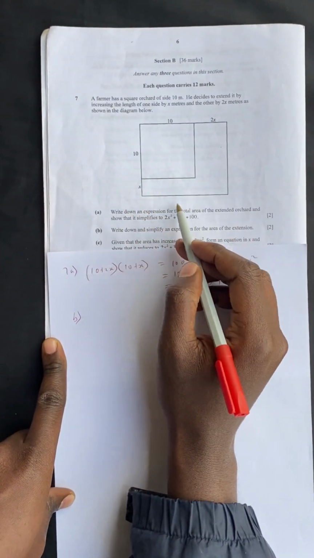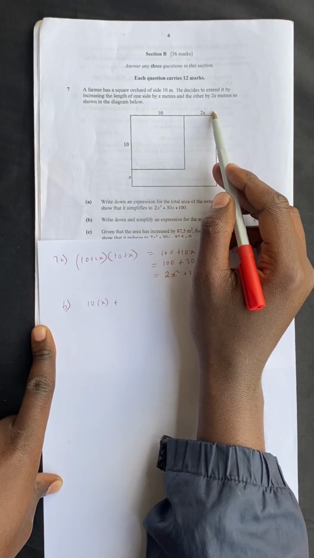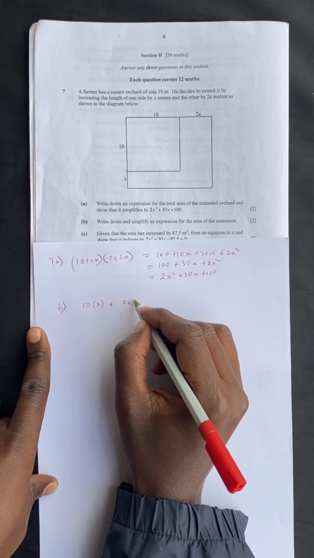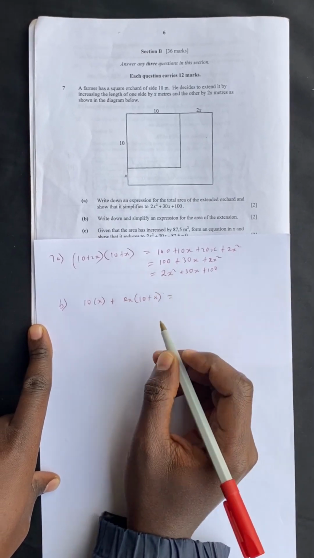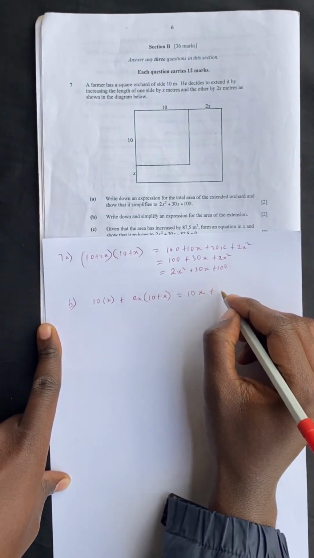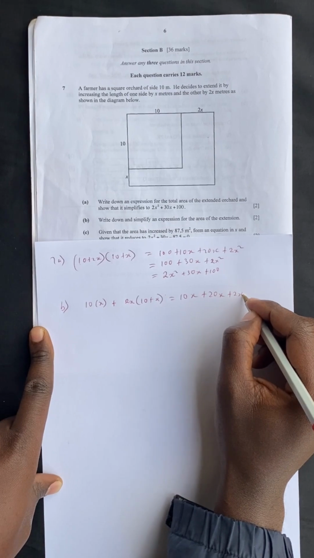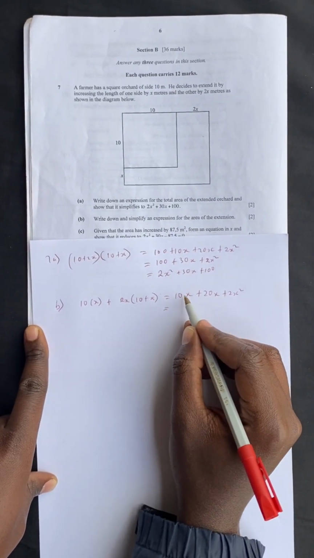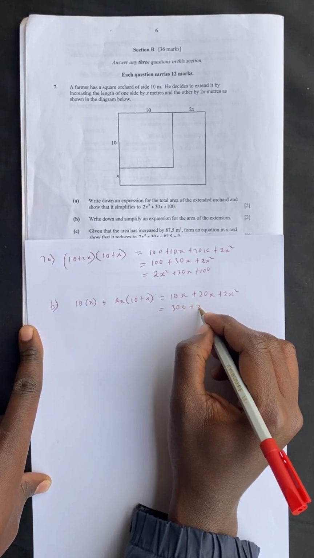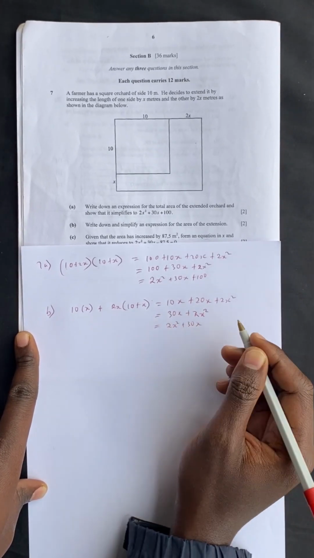So this rectangle is 10 multiplied by x, plus this rectangle is 2x multiplied by 10 plus x. So 10 times x, that is 10x, 2x times 10, that is plus 20x, 2x multiplied by x, that is plus 2x squared. So this is equal to 10x plus 20x, you get 30x plus 2x squared. You can rewrite it as 2x squared plus 30x.